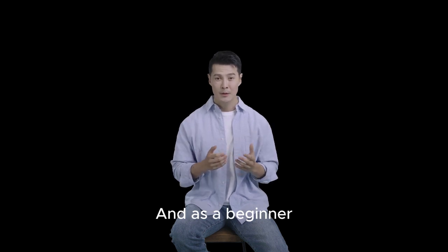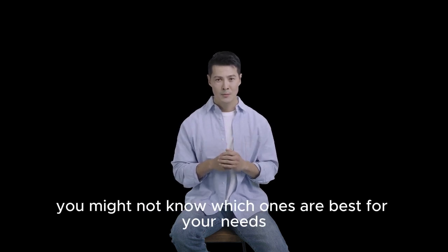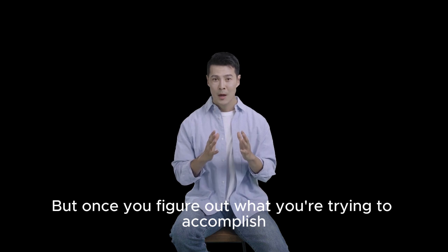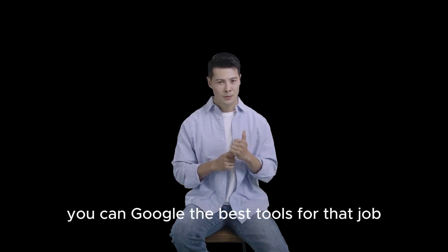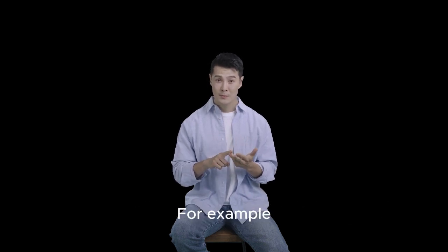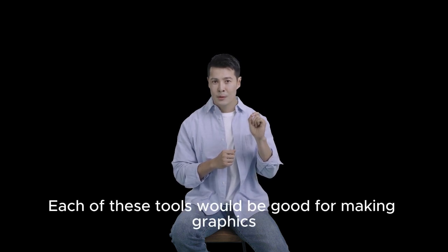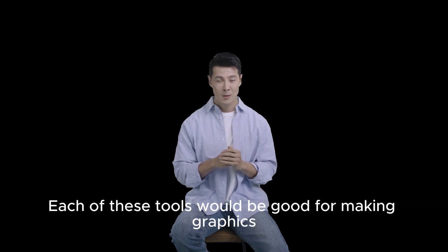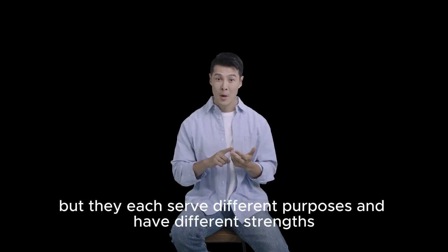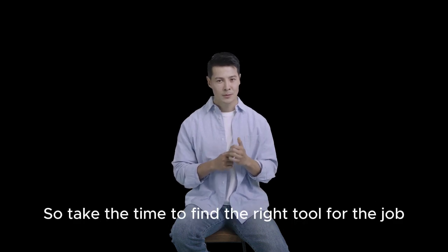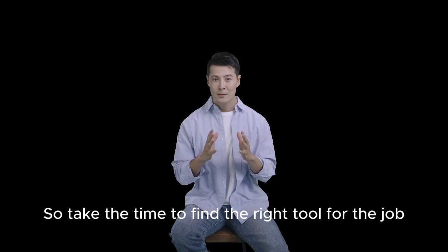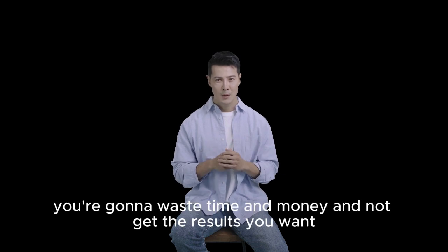And as a beginner, you might not know which ones are best for your needs. But once you figure out what you're trying to accomplish, you can Google the best tools for that job. For example, if you're trying to make graphics, you could use MidJourney, Adobe Illustrator, or Canva. Each of these tools would be good for making graphics, but they each serve different purposes and have different strengths. So take the time to find the right tool for the job. Otherwise, you're going to waste time and money and not get the results you want.